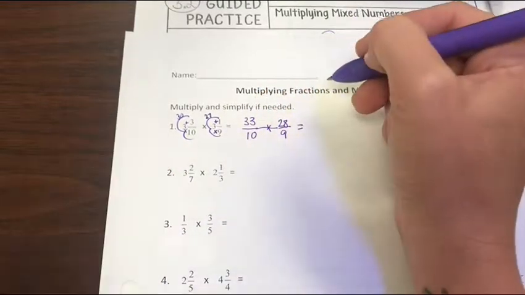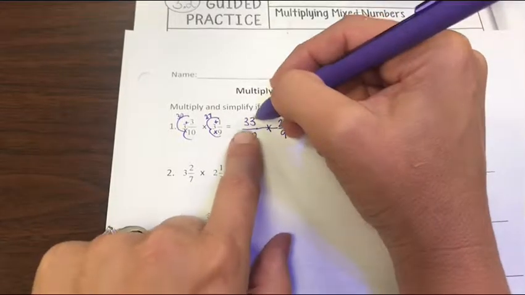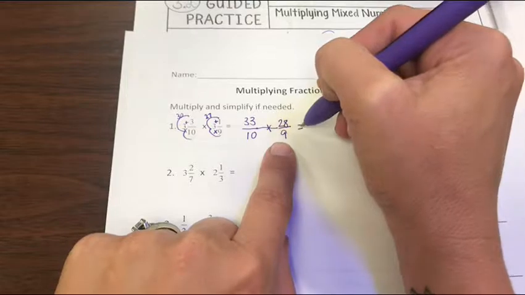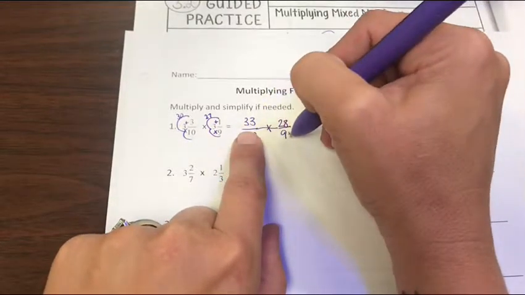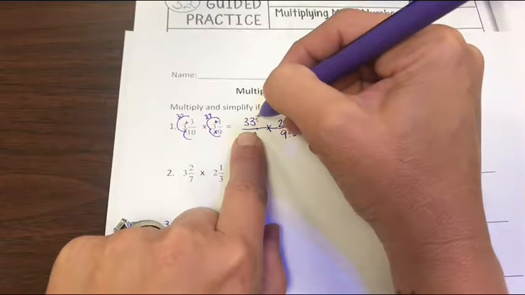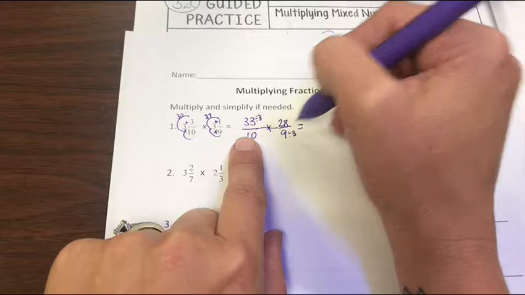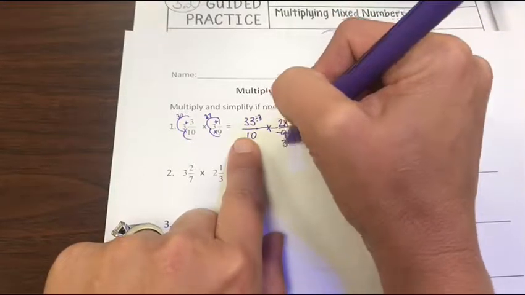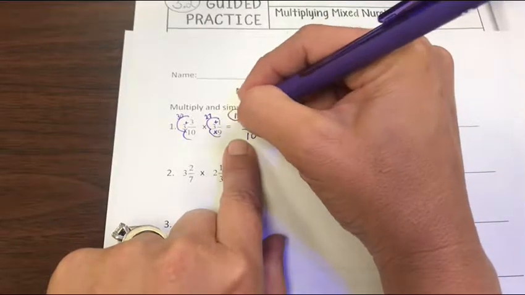So when you get here, let's try to cross cancel because these are some very large numbers. So I'm going to focus on 33 and 9. So I want to ask myself on my green sheet, on my multiplication chart, where can I find 9 and 33? Well, I can find it on the 3 column. So they share a factor of 3. They can both be simplified or divided evenly by 3. So 9 divided by 3 is 3. 33 divided by 3 is 11.